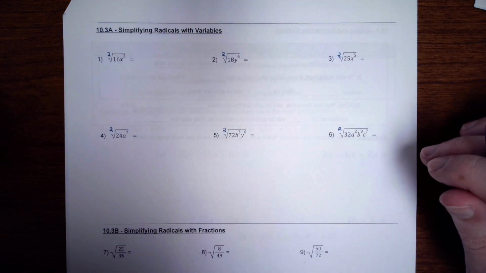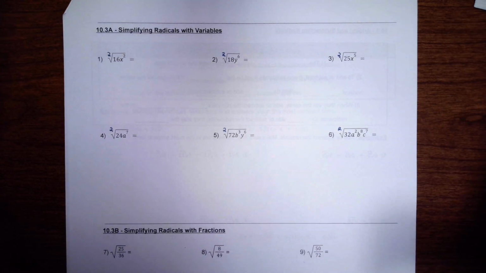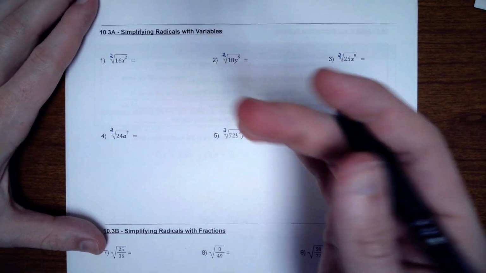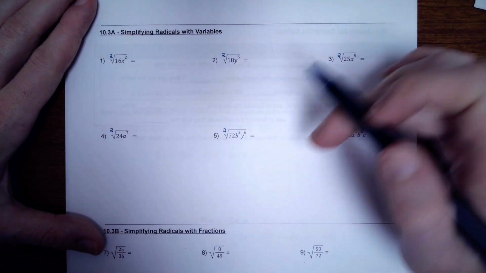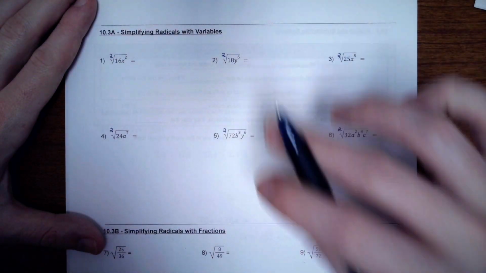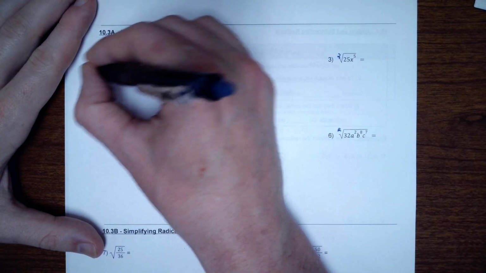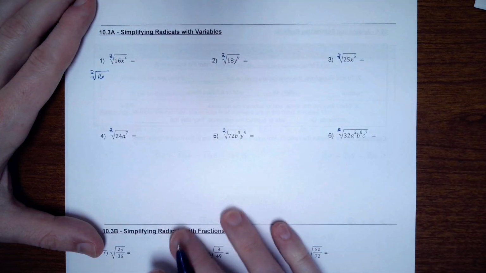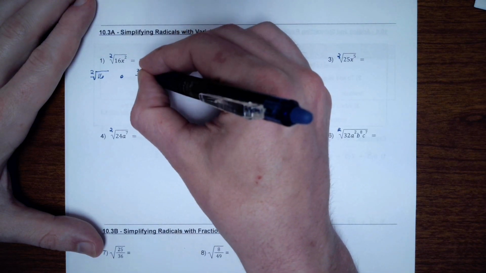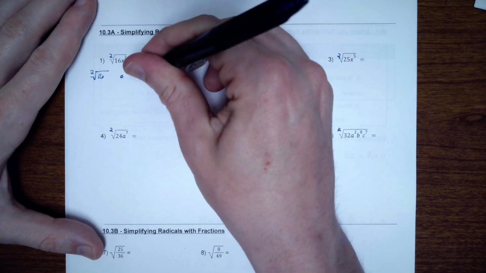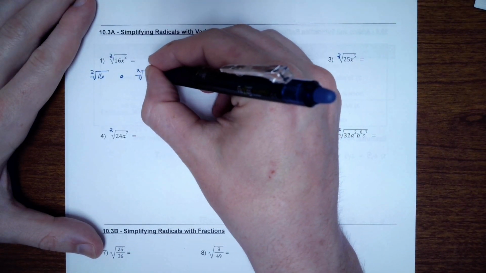One thing I do want to point out is that each of these can be broken down. For number 1, what I see inside that radical is a number and a letter: 16 and x. So I can break those 2 things apart so that it's the square root of 16 times the square root of, oh, sorry, I was looking at the next question, x squared.